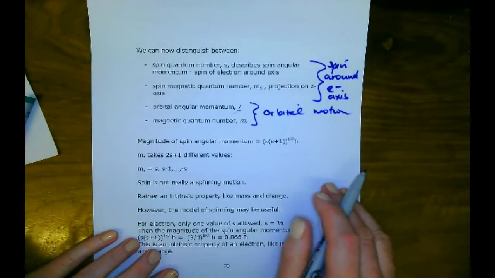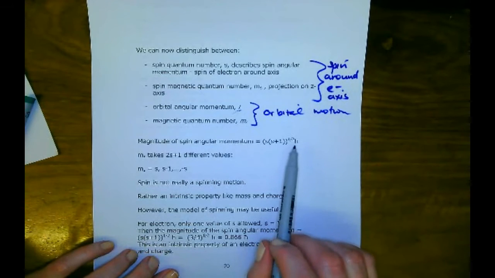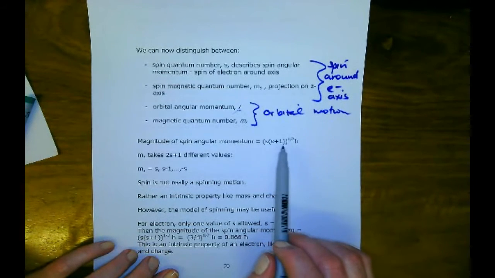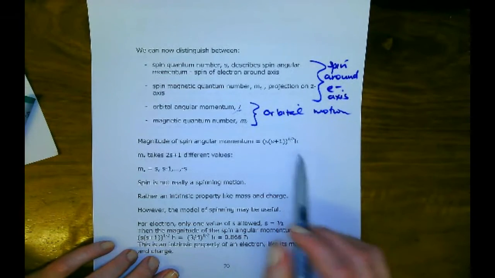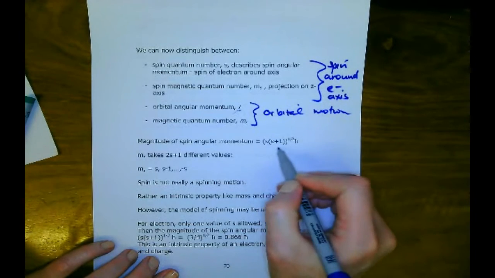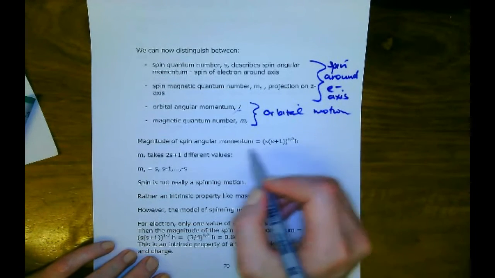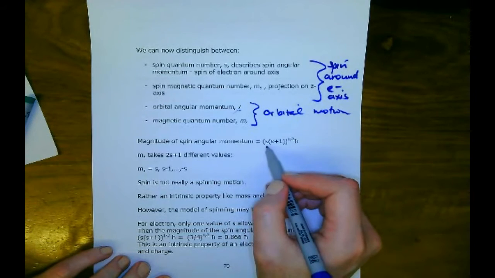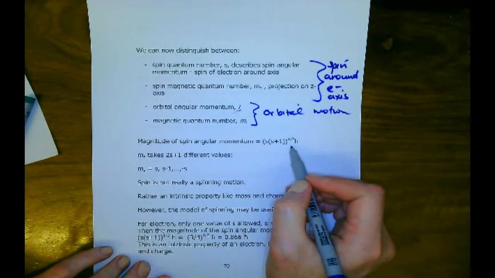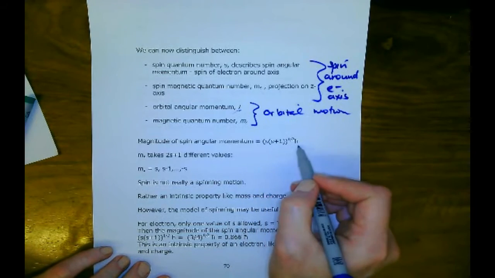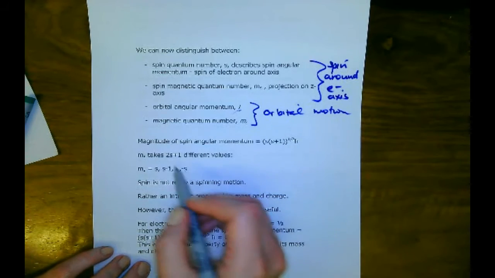Now, many of the equations that were applicable to the orbital angular momentum are also applicable to the spin angular momentum. Remember, we had a similar equation for the magnitude of the orbital angular momentum, where we just had L's in this equation.